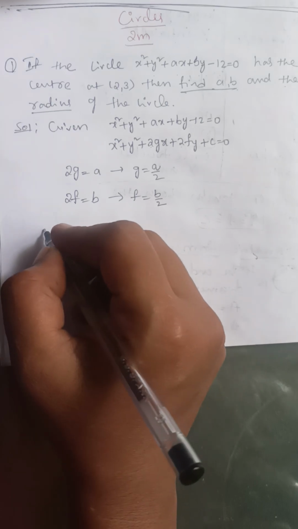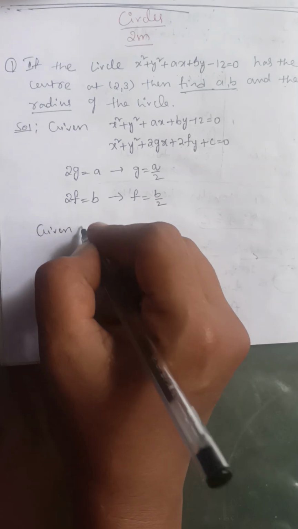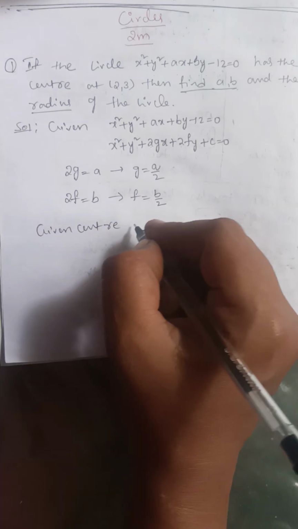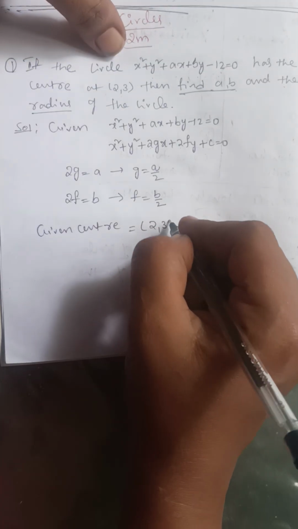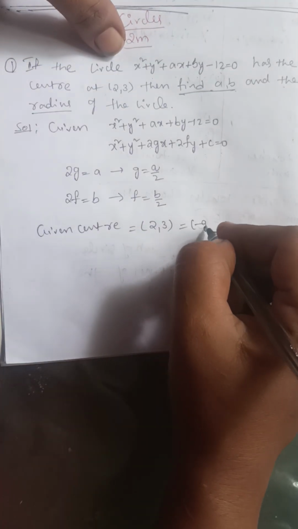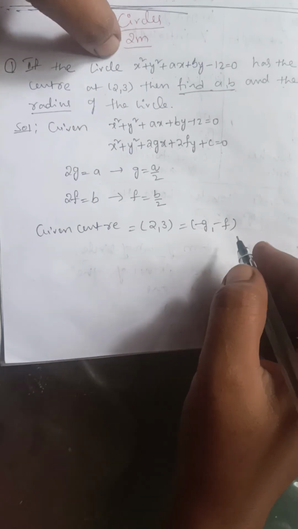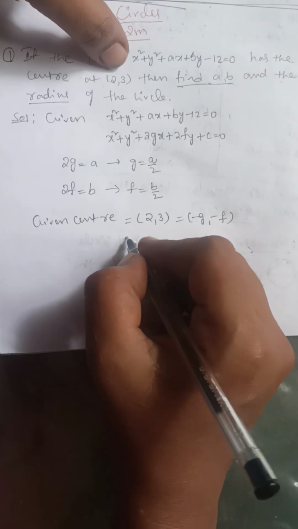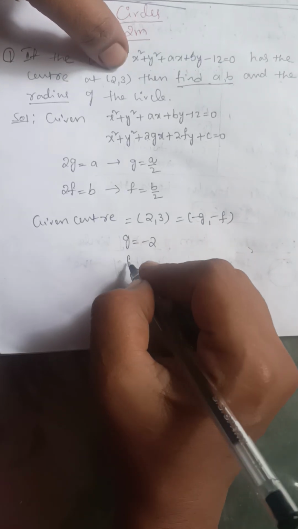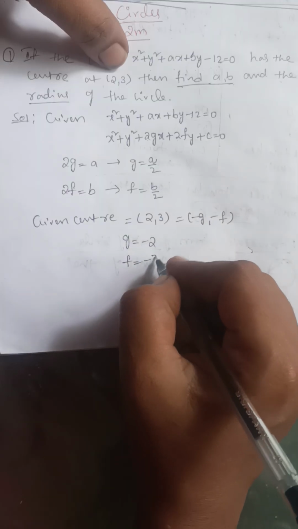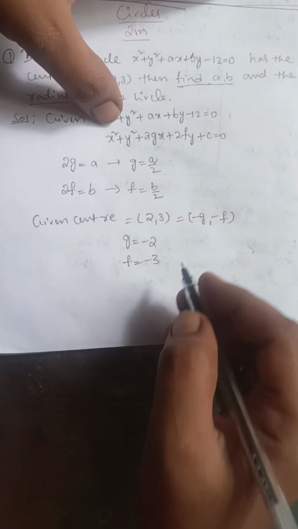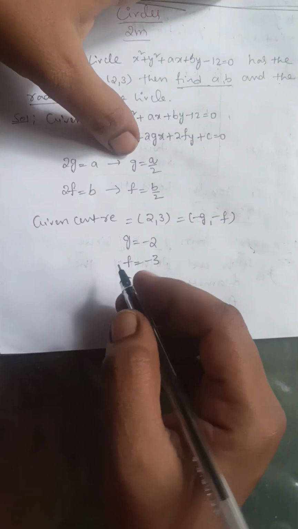But the given center is (2, 3), and the center formula is (minus g, minus f). So from this, g equal to minus 2, f equal to minus 3, and substitute in the above.